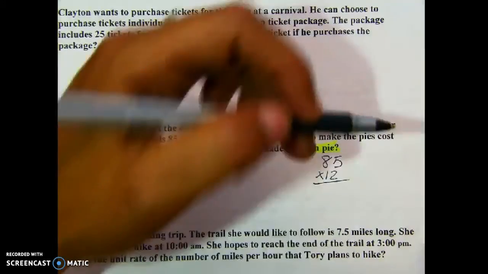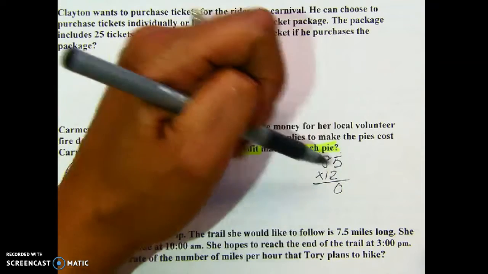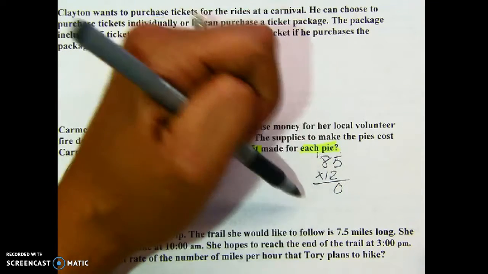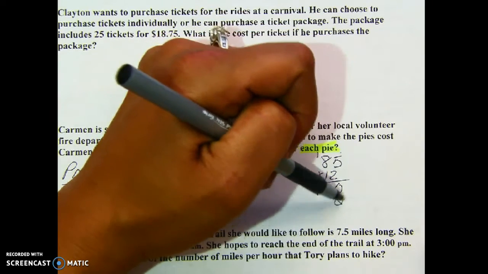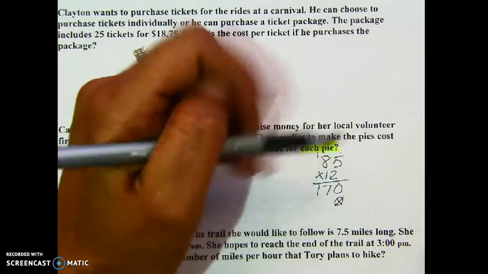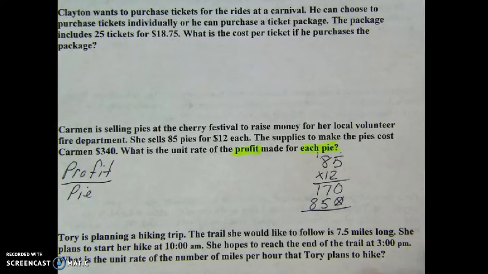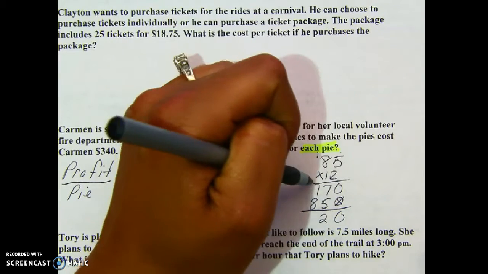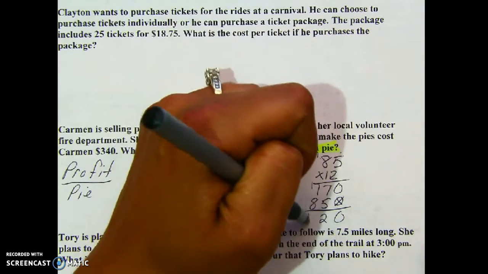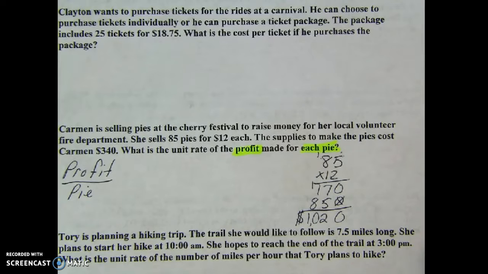If we go ahead and multiply, we can cross multiply. 2 times 5 is 10. Bring our 1. 8 times 2 is 16. Add our 1. That's going to give us 17. Put your placeholder. We're going to multiply. Anything times 1 is itself. And add straight down. In this case, I'm going to get 0. This is 12, so I'm going to carry the 2 over. And this is 10. So in this case, she made $1,020. But there's a catch.